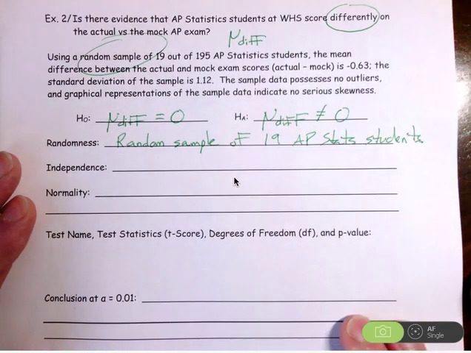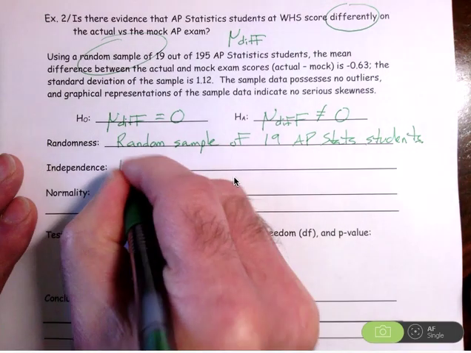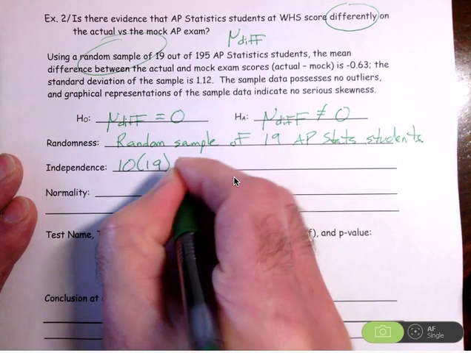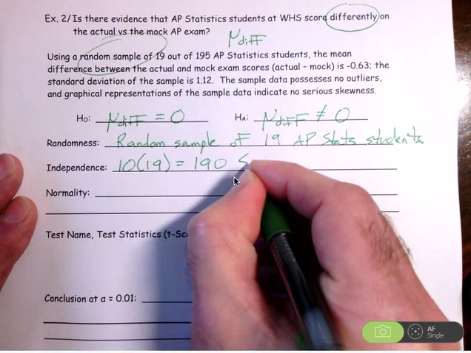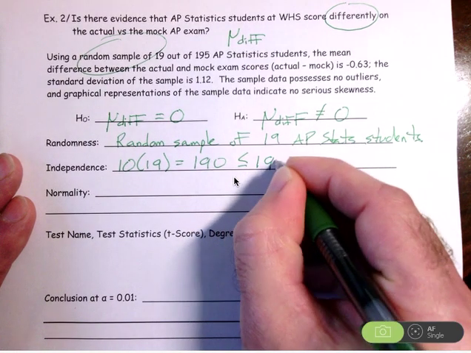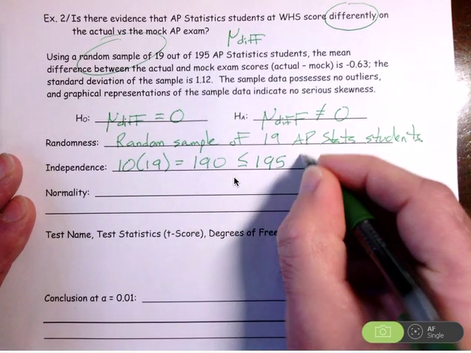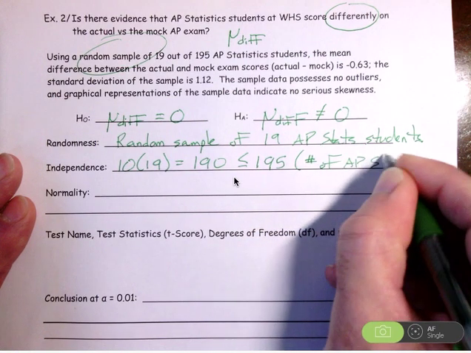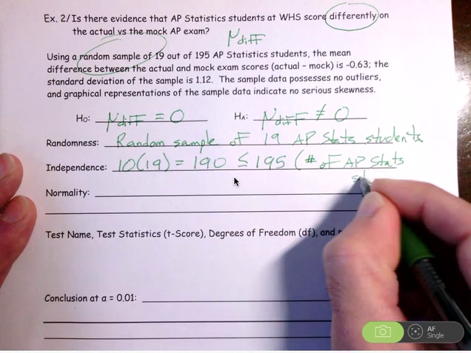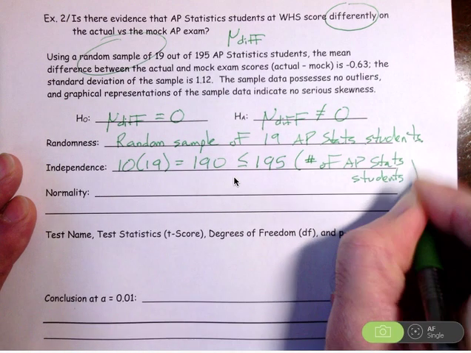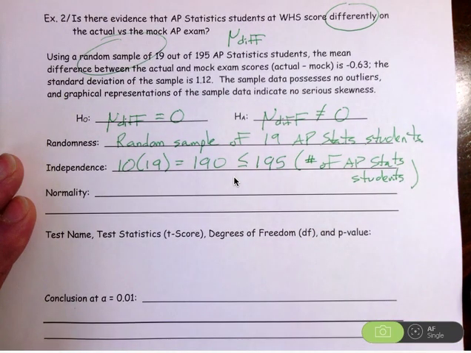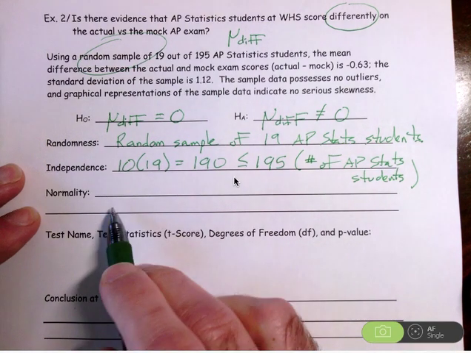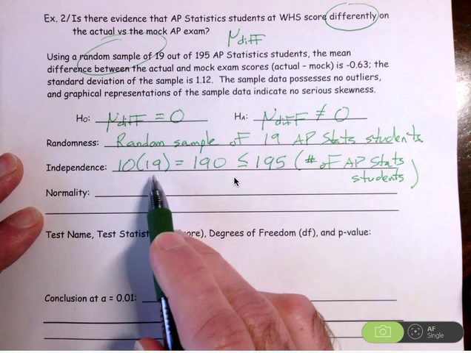For independence, you'll see why I selected 19, because 10 times 19 is 190, and that's less than or equal to 195, the number of AP Stat students. The advantage of selecting a sample size of 19 is it meets the 10% rule. The disadvantage is that it doesn't meet the normality condition.